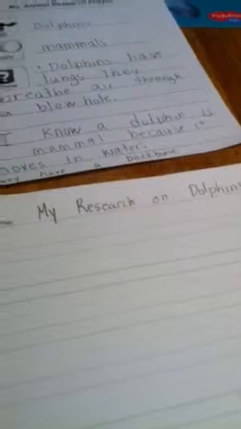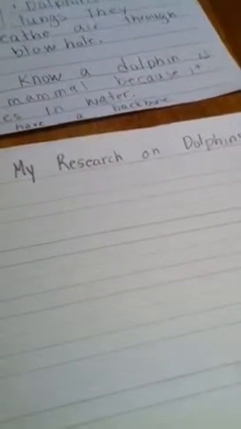So the first thing I want to do with my sentence is tell the whole world what I am writing about, and I am writing about dolphins. So I'm going to start out by thinking in my head, what would be a good first sentence to tell the world what I'm writing about? I think I'm going to start with, my research project is on dolphins.